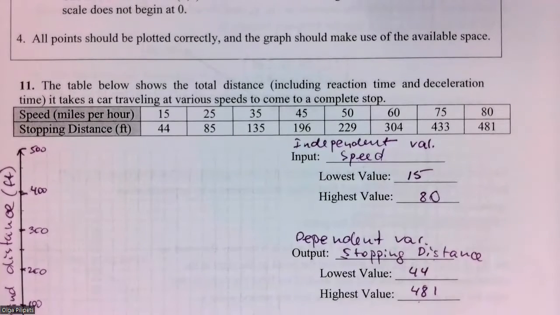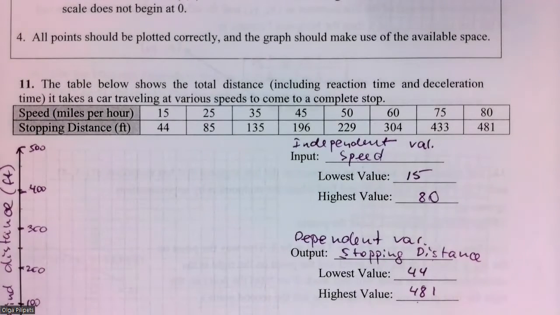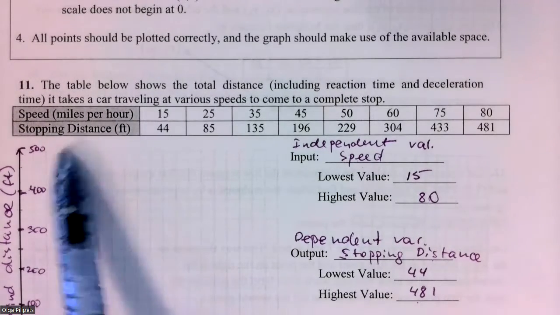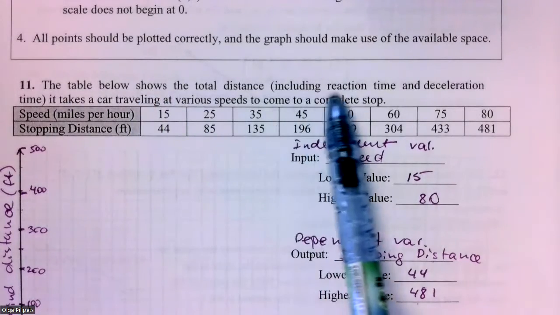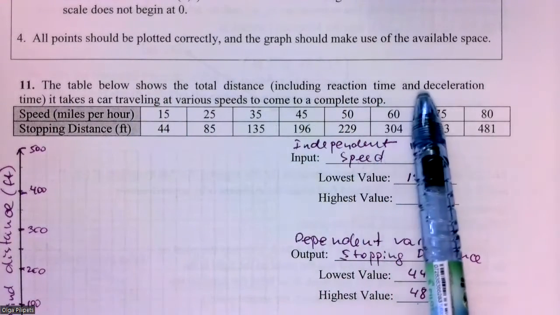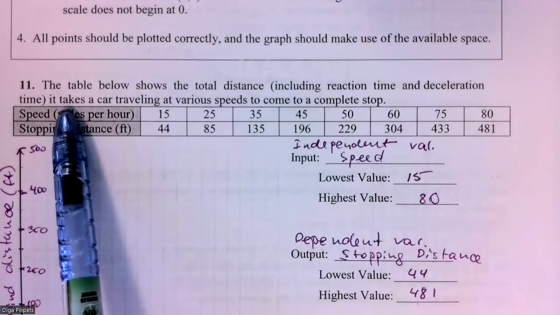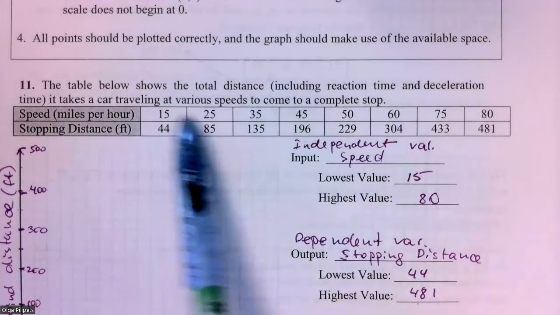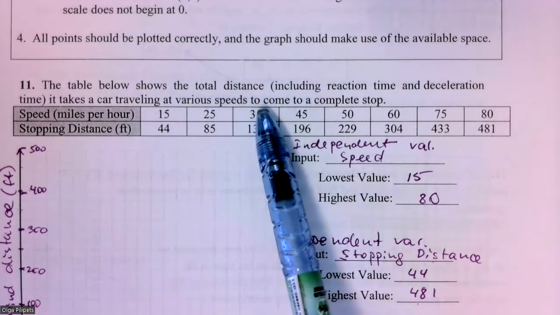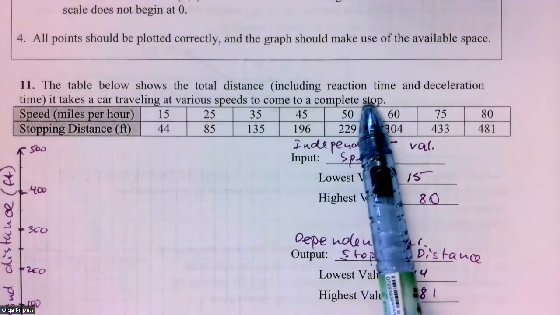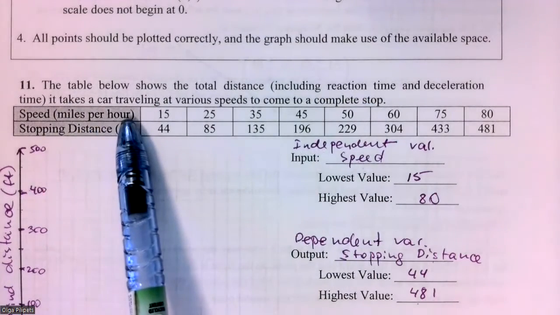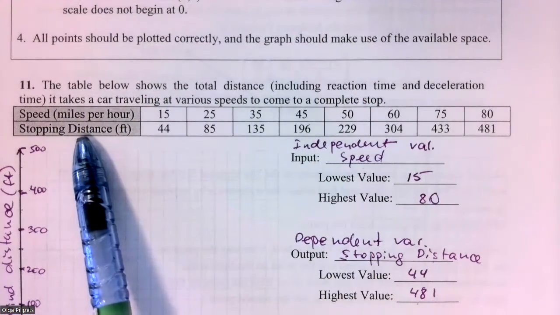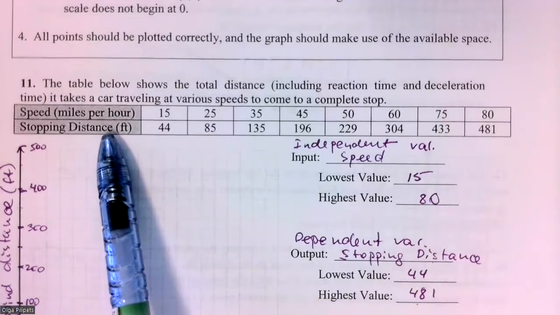Okay, let's move on to example 11. It says the table below shows the total distance, including reaction time and deceleration time, it takes a car traveling at various speeds to come to a complete stop. So we have speeds in miles per hour and then stopping distance.